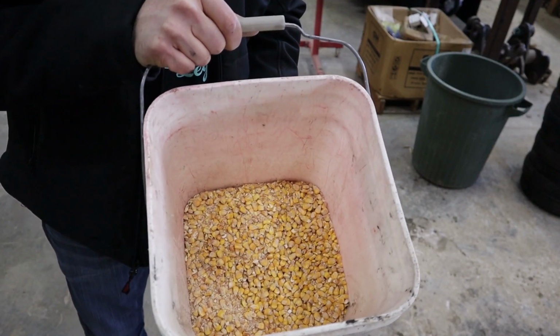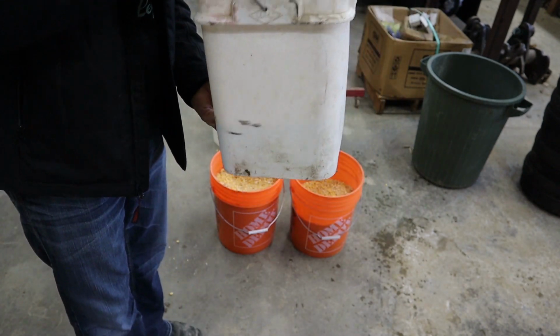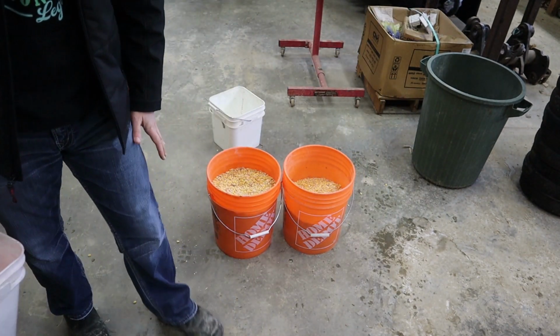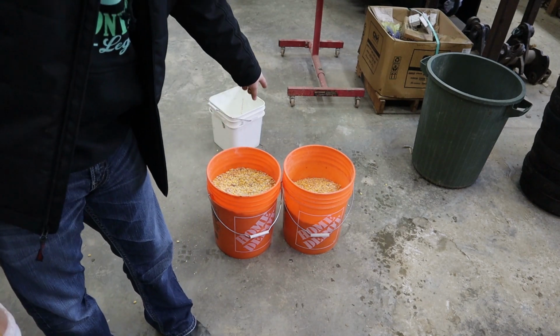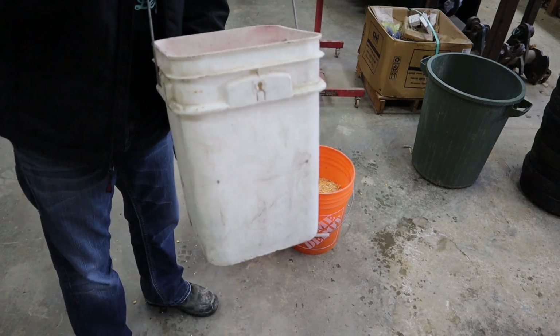So that is 8.73 pounds of corn in this pail. And if you were to look at these two, you don't think we've lost much, but that one here is a little lower. So that is just for fertilizer.